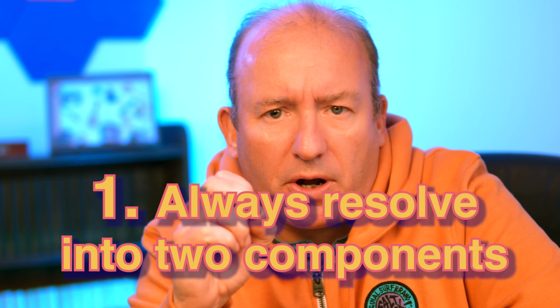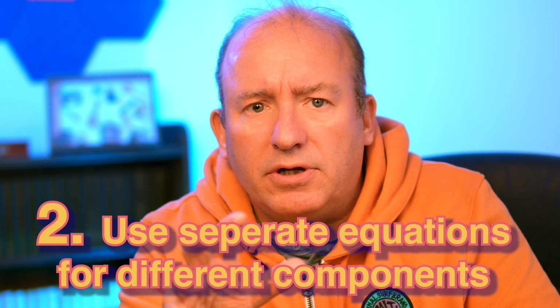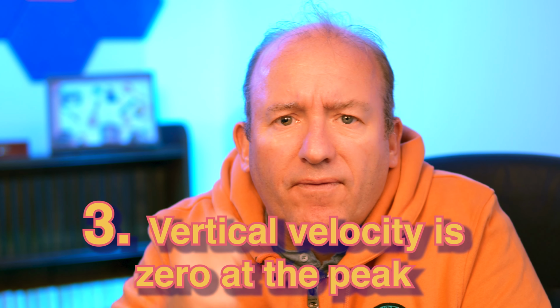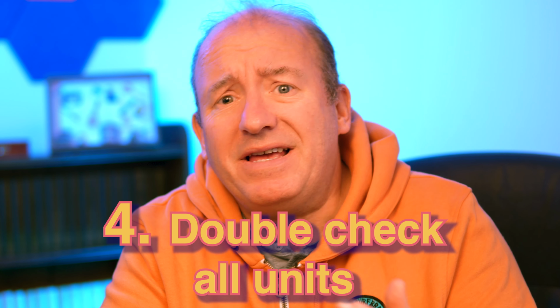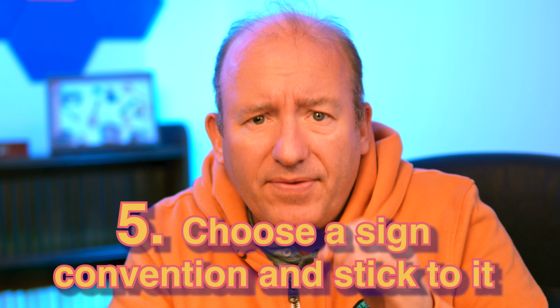Always resolve the initial velocity into horizontal and vertical components first. Use separate equations for horizontal and vertical motion. Don't mix them up. When calculating maximum height, remember the vertical velocity is 0 at the peak. Double check your units and be consistent. Meters, seconds, you know the score. Choose a sign convention for negative and positive and then stick to it. Above all else, practice, practice and practice. This is the best way to get comfortable with the equations.